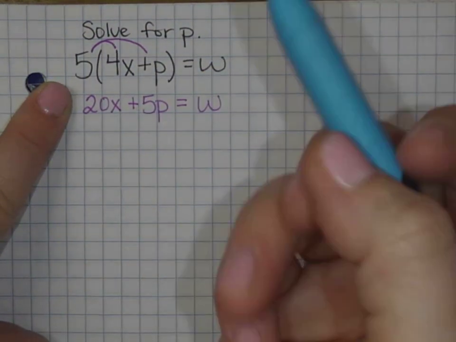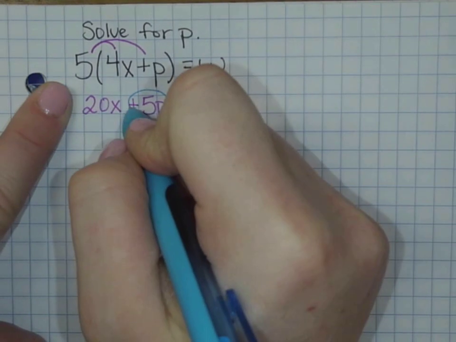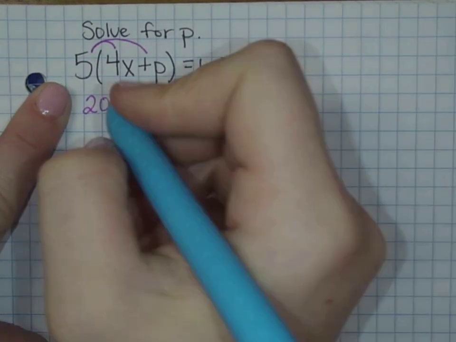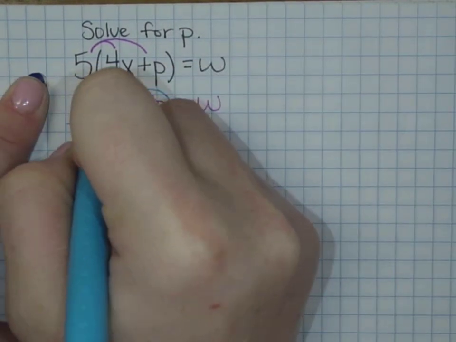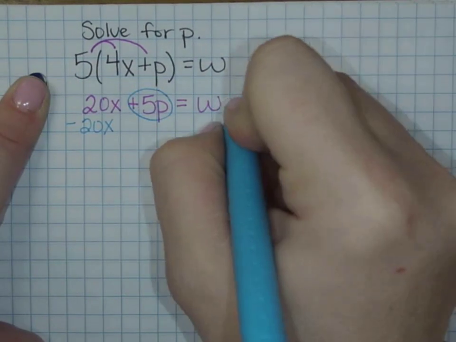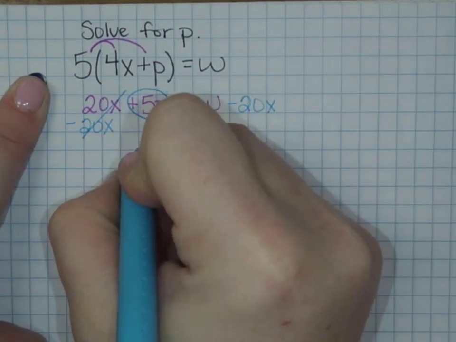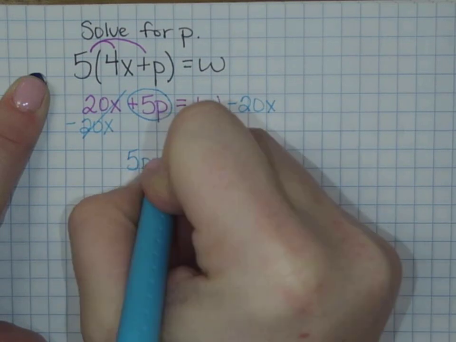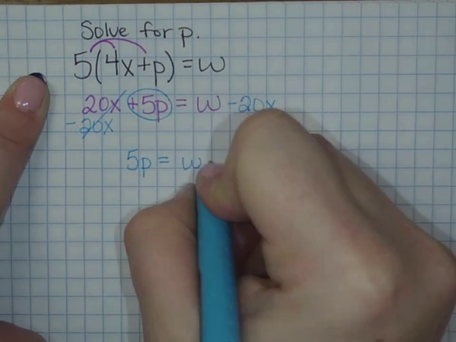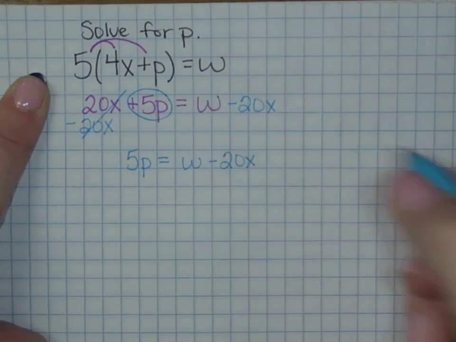Okay. We're still trying to get p by itself, so I'm going to subtract 20x and subtract 20x. So my answer would be 5p equals w minus 20x.